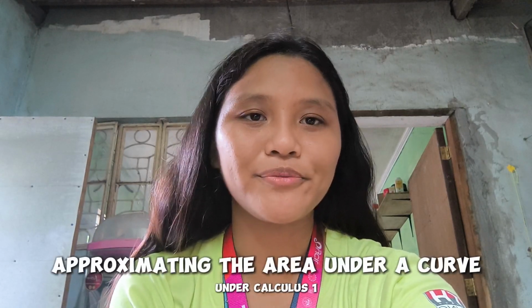Welcome to our video presentation on approximating the area under a curve. When we encounter a curve on a graph, we often want to understand the space it occupies, which is where area comes in. The concept isn't just about geometry. It is a powerful tool in fields like physics, economics, and engineering. In this presentation, we'll explore a fundamental method for approximating this area using rectangles. We'll delve into why we use this method, how it works, and its application. So let's dive in.